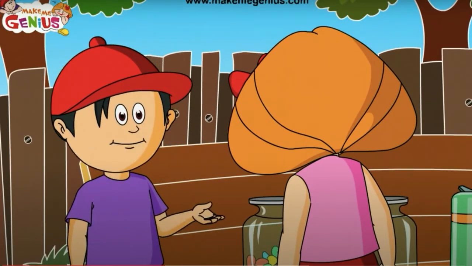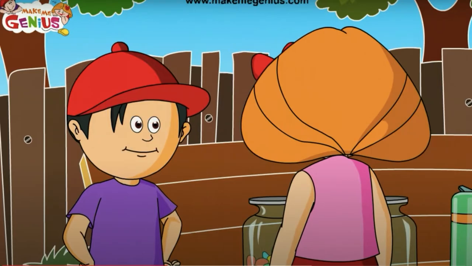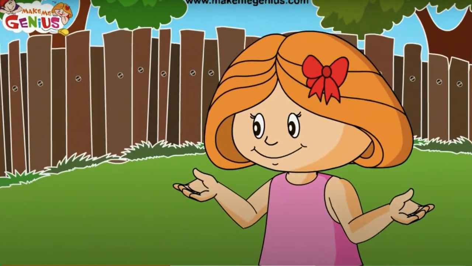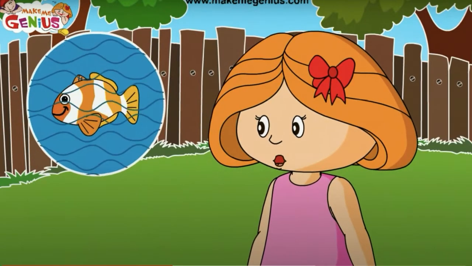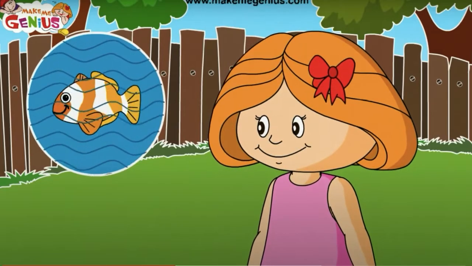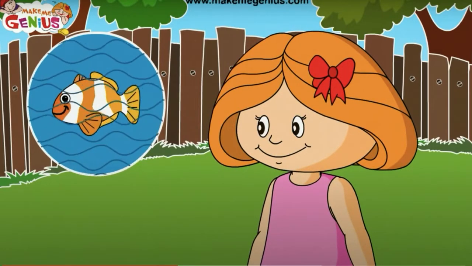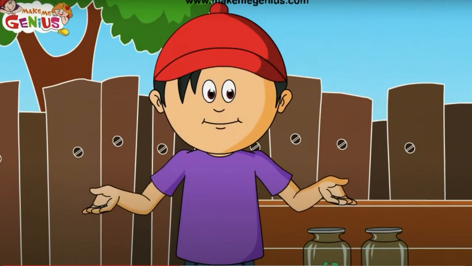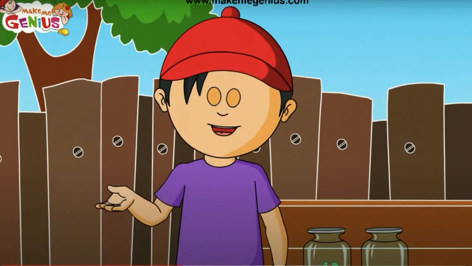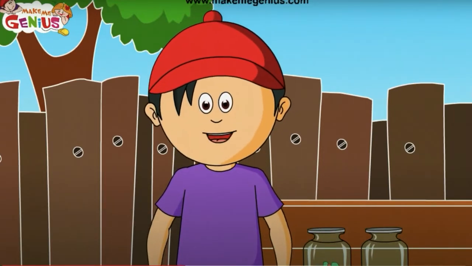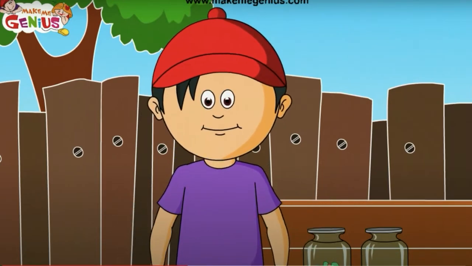What about fish? Are they living things too? Good question. Fish breathe the air which is dissolved in water. Oh, that's cool. So all living things need air. I get that. What else?